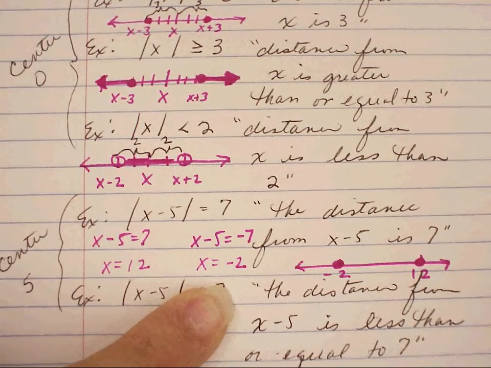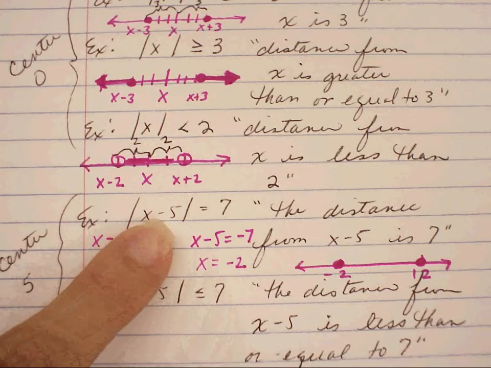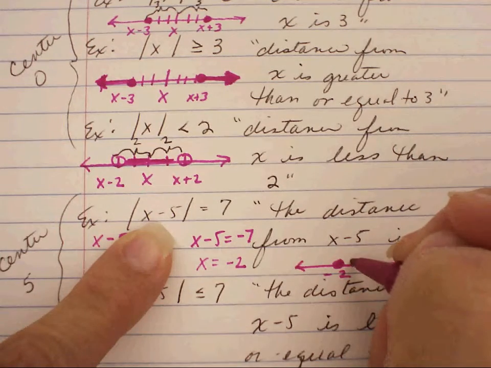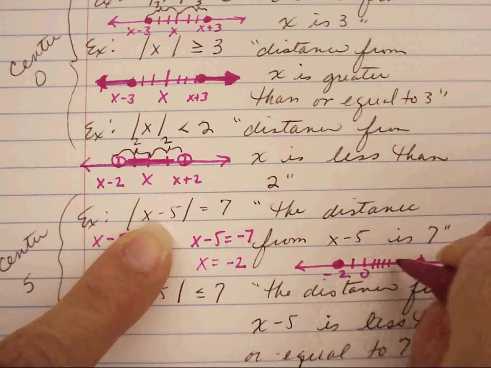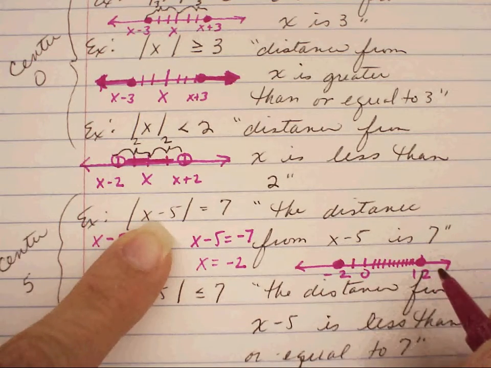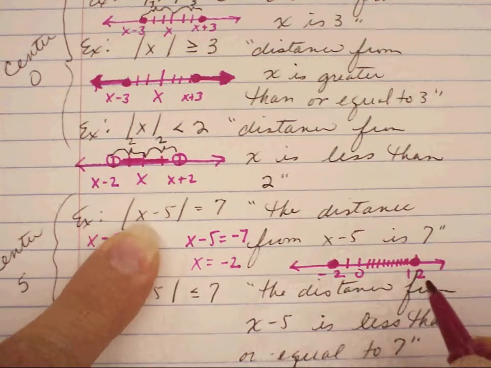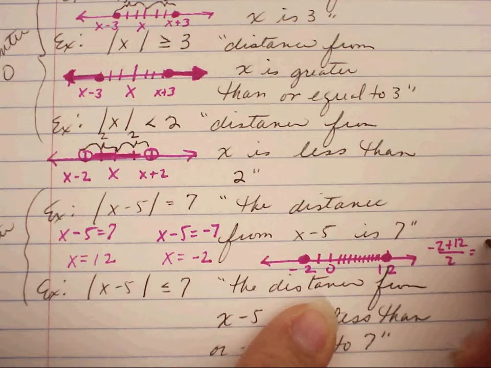What happened to the center? What did it move to? Why? What made it move to 5? That right there. Because x moved from a center of 0. And how do I know the center is 5? That would be negative 1, 0, 1, 2, 3, 4, 5, 6, 7, 8, 9, 10. I didn't have enough room for 11 and 12. How do you know? Because what is the center of negative 2 and 12? How would you find that?